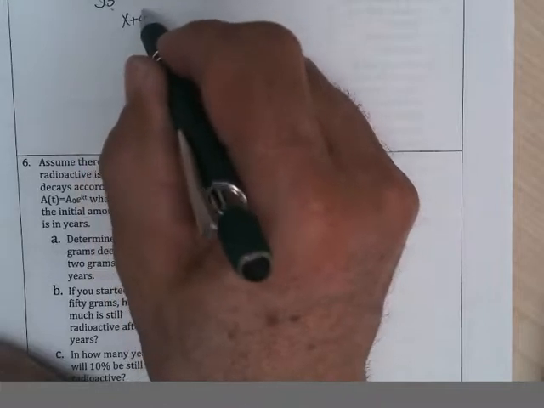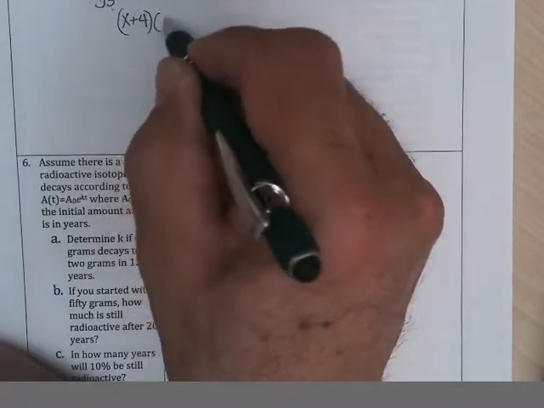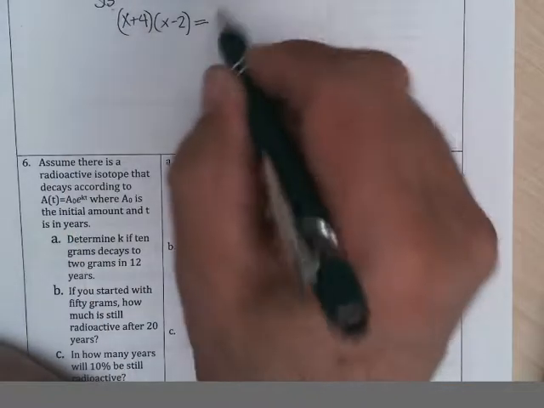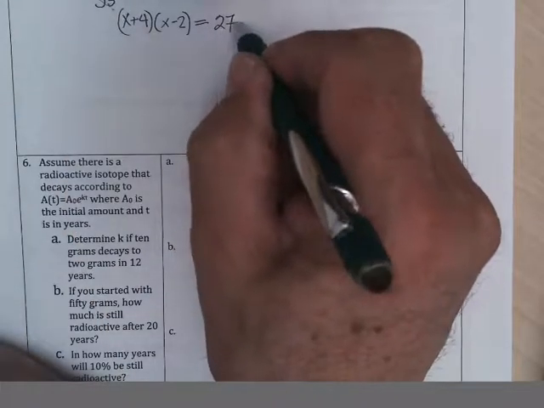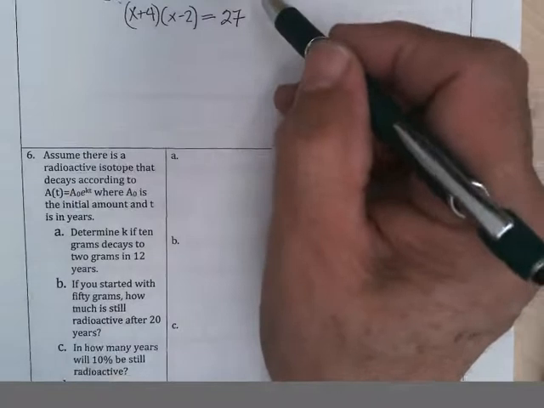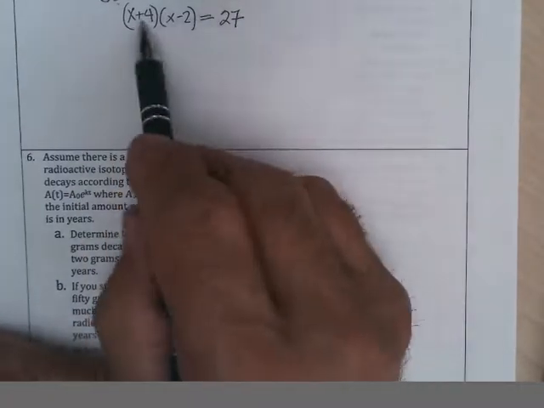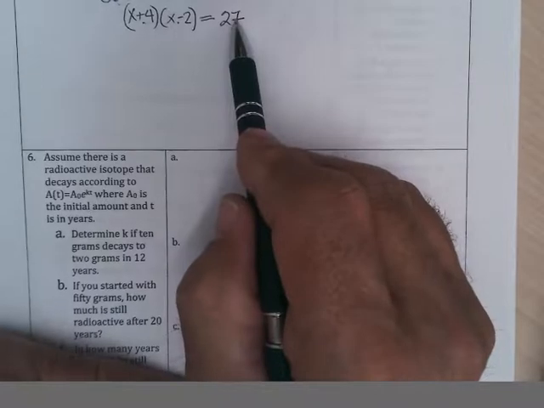So this would be x plus 4 times x minus 2 equals 3 to the 3, which is 27. 3 cubed is 27. So now to solve this, this is going to be a quadratic, and so we have to have it equal to 0.